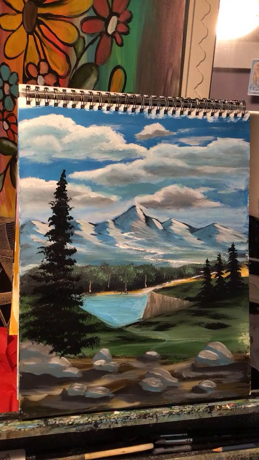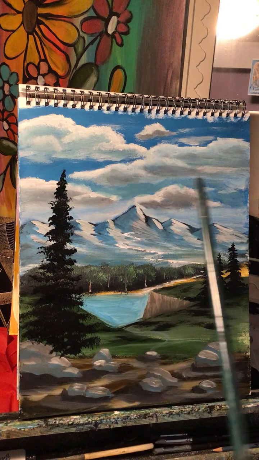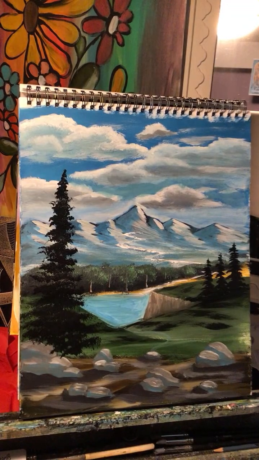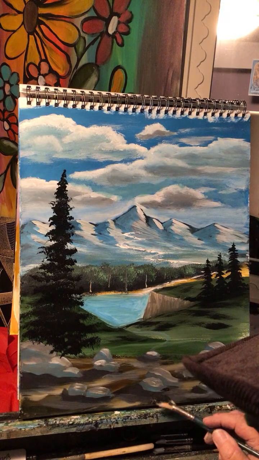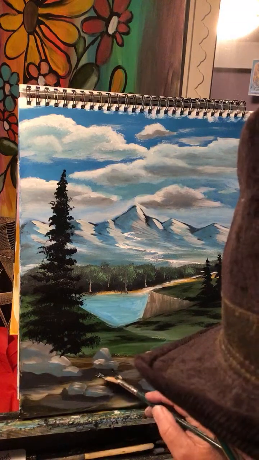How cool my clouds came out today. I don't usually put the shadow underneath like that because I never have time. That's why this one's taken pretty long. I think that's enough on the... I'm going to start wrapping it up because it's been a while. We'll put a few bushes like in front of some of these. Just a few small bushes.